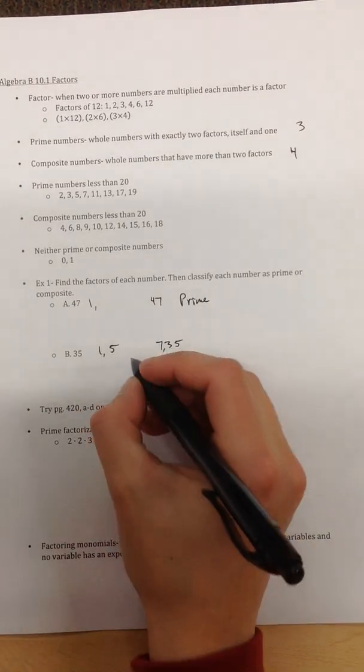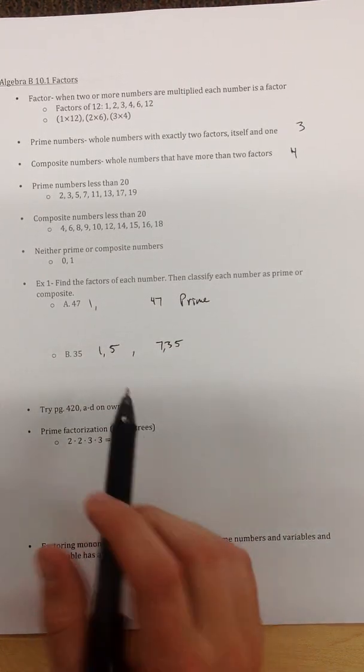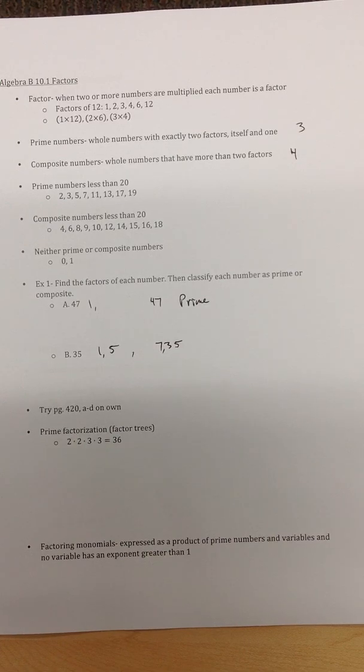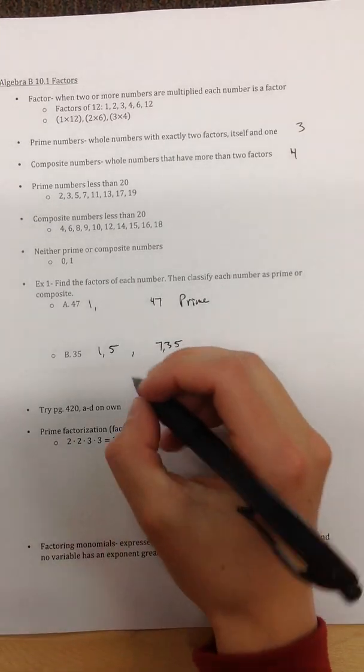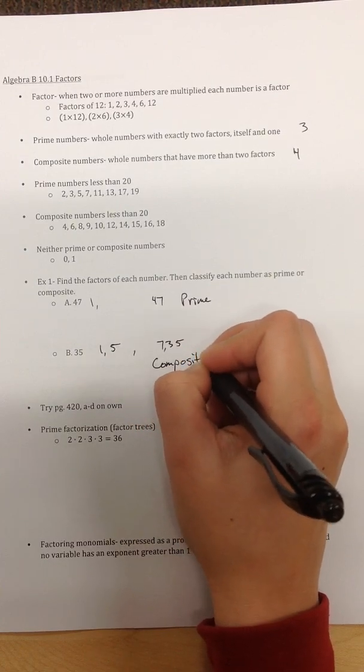So now that I've kind of reached the middle here where nothing else works, I know I've hit all of my numbers. So basically I've got 1, 5, 7, and 35 as my factors. So since I have more than 2 there, this would be composite.